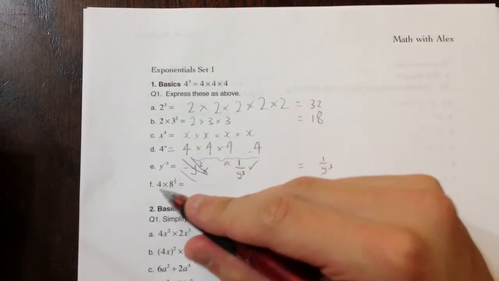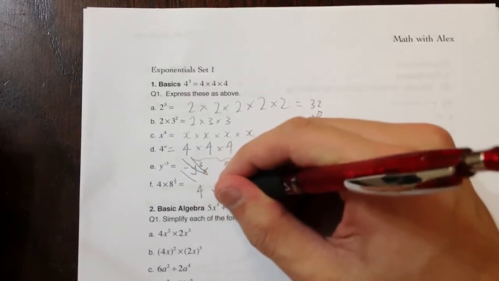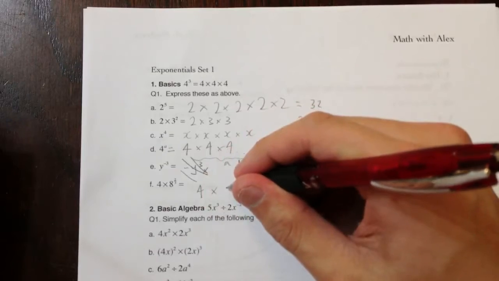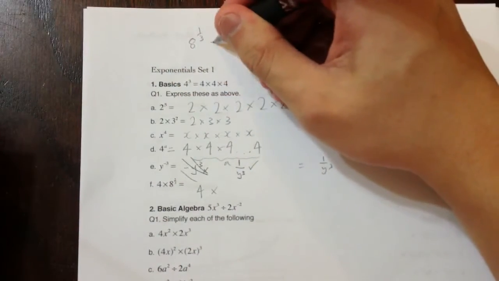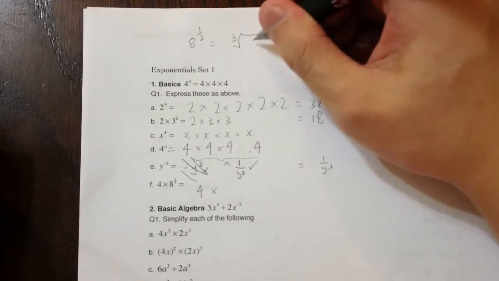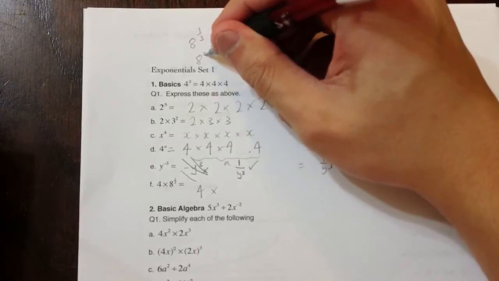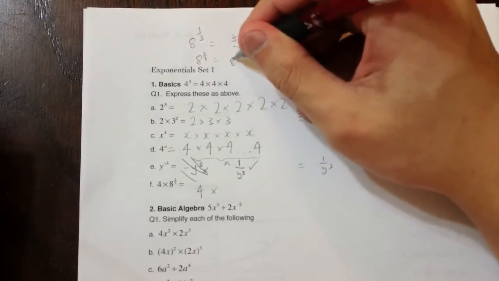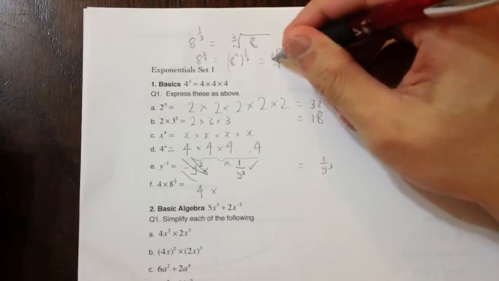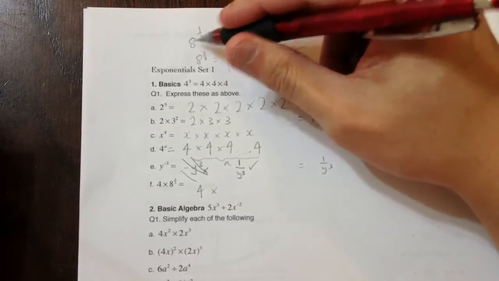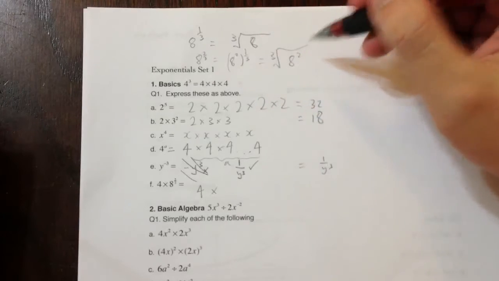And finally this bottom one, 4 times 8 to the 2/3. So before we continue, I just want to make sure you all understand what 8 to the 1/3 is. So let's do it over here. 8 to the 1/3 is the third root of 8. Okay? So 8 to the 2/3 is like 8 squared to the power of 1/3, which is the third root of 8 squared. You see, 8 to the 1/3 gives us the third root of 8. 8 squared to the 1/3 gives the third root of 8 squared.